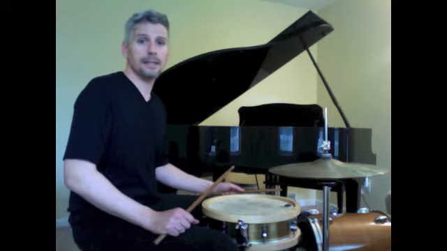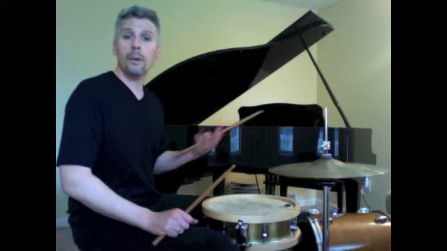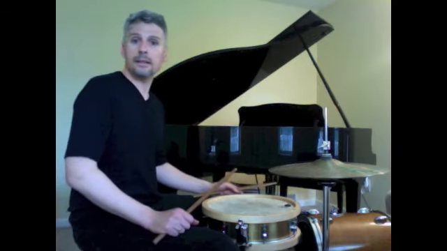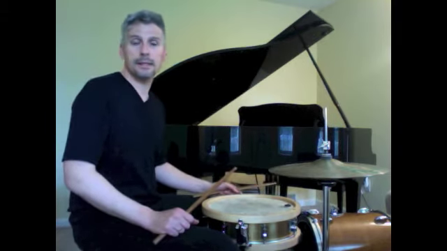Takadimi, takata, takadimi, takata, takadimi, takata, or we could do it as a 3-4. Takata, takadimi, takata, takadimi, takata, takadimi, takata, takadimi.